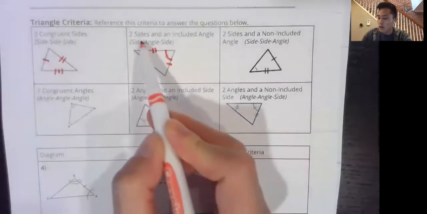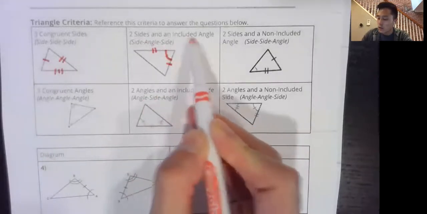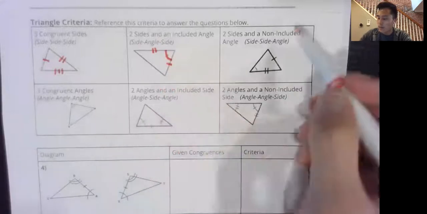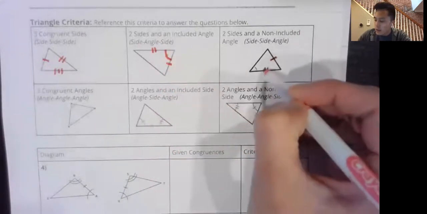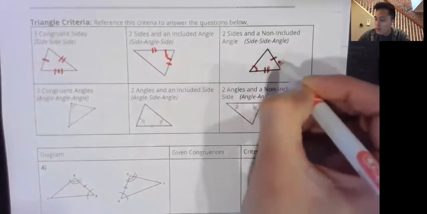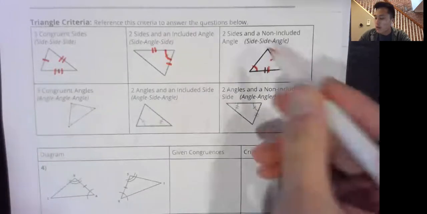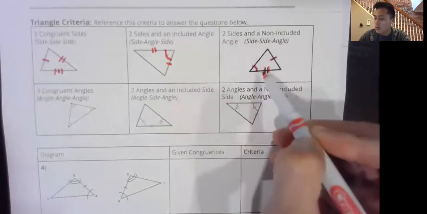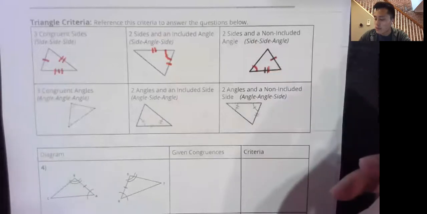If that's the case, we call this 2 sides and an included angle, an angle in between the 2 sides. You might have 2 sides and then a congruent angle that's only touching one of the sides, but not both. We call that 2 sides and a non-included angle. The angle is not in between the 2 sides.